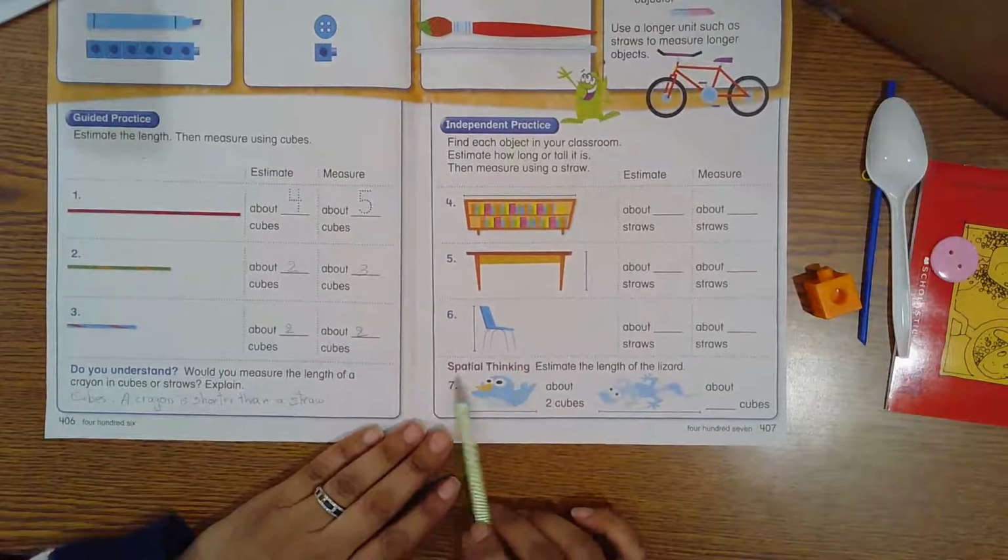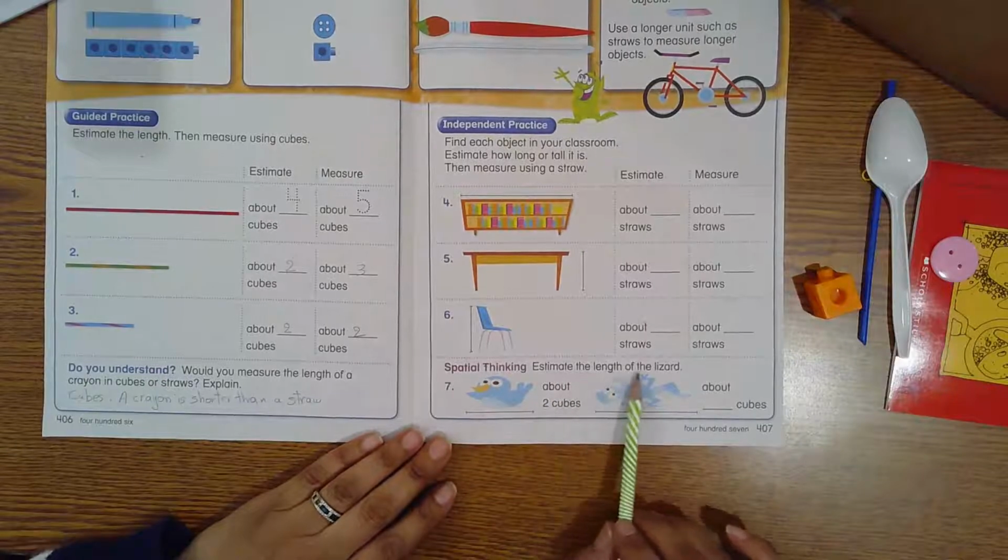Okay, number 7, spatial thinking. Estimate the length of the lizard.